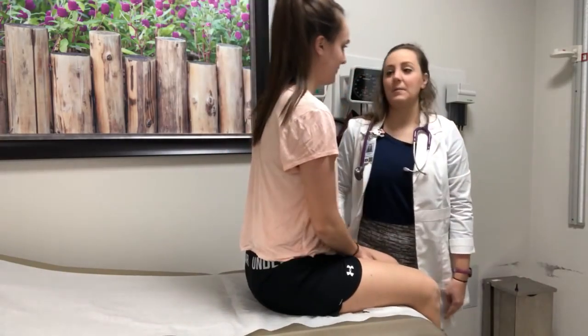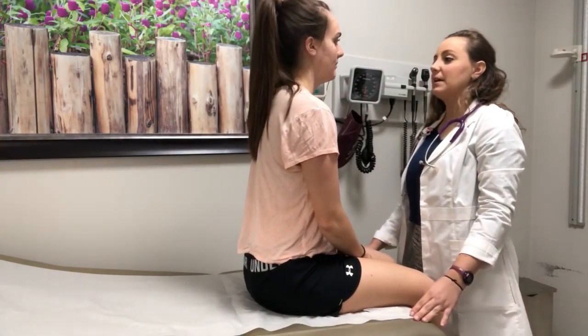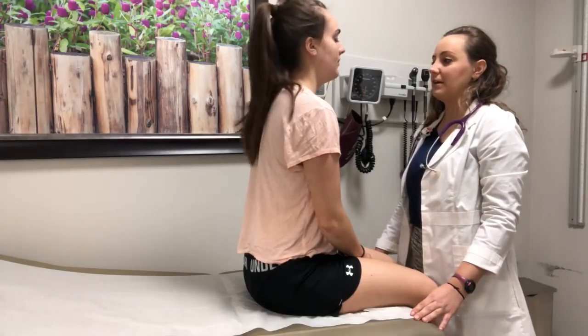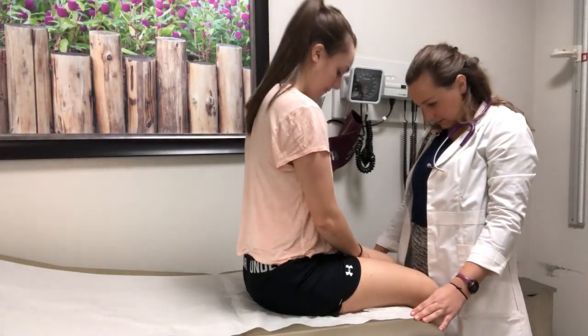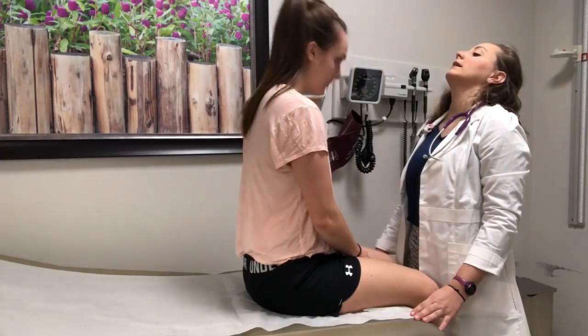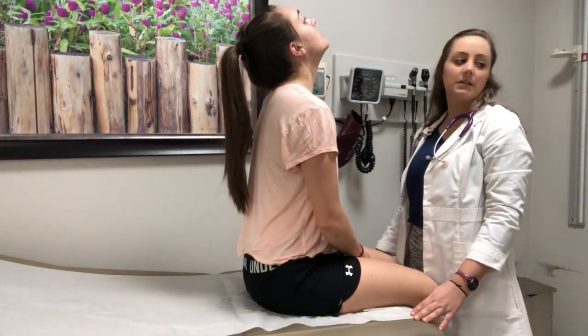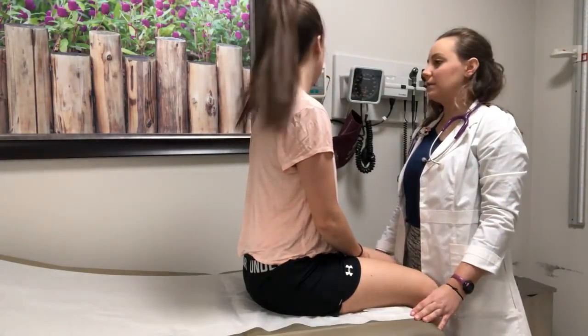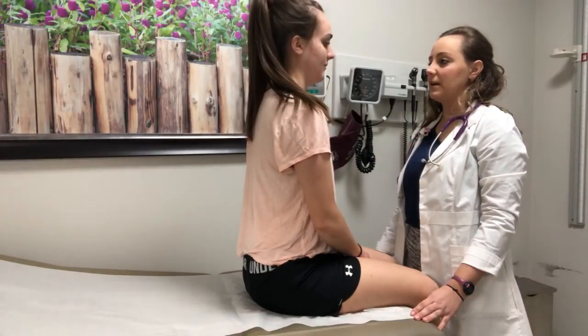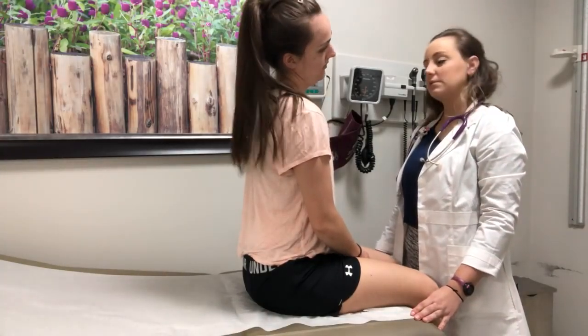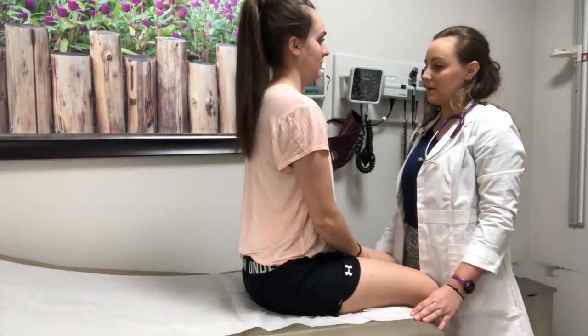I'm going to go back to your neck really quick, and I'm going to have you do some range of motion in your neck. I want you to flex down, flexion, go back, extension, rotate to the left and to the right. Perfect. That's rotation, and then I'm going to have lateral bending. This way. Good job. This way. Good job.